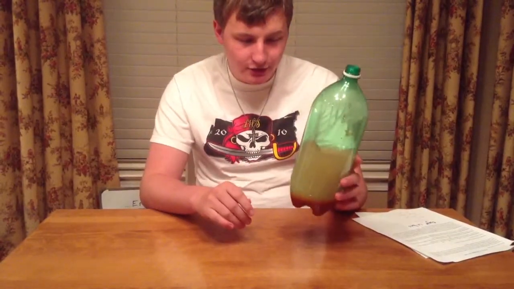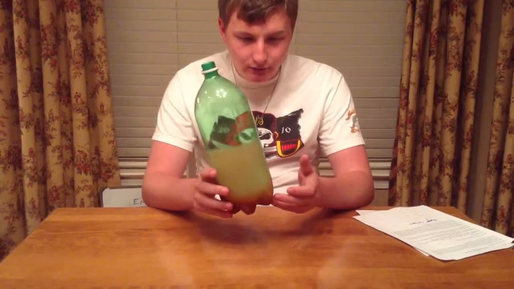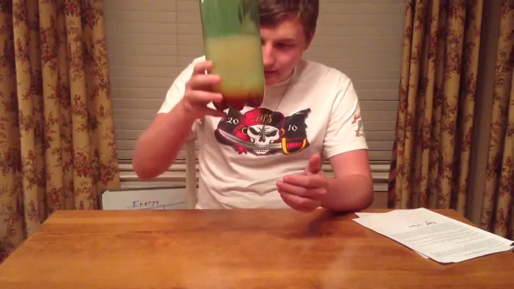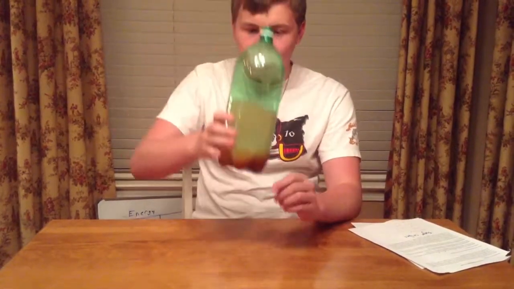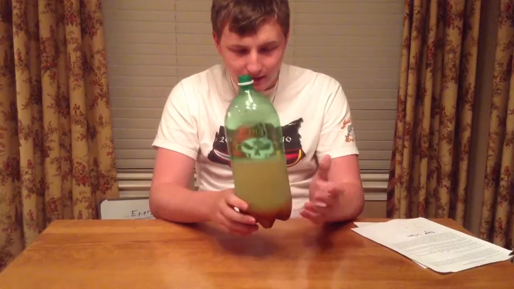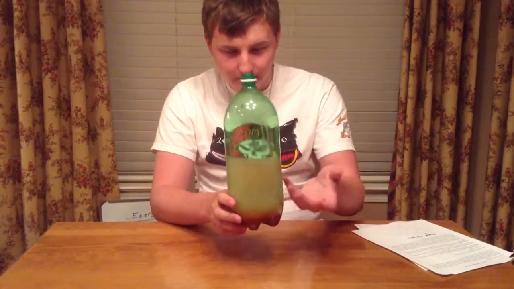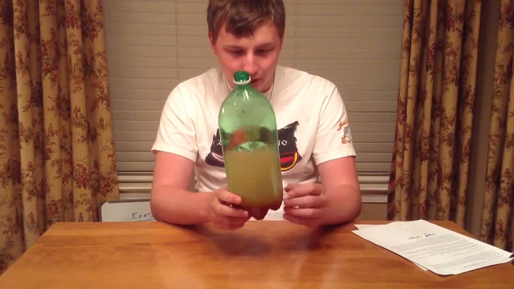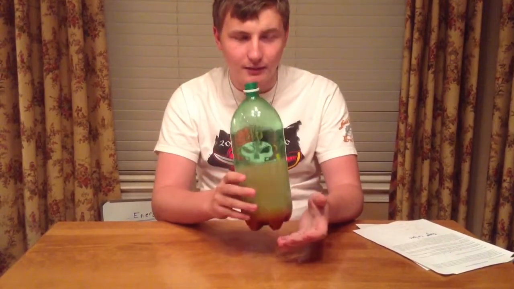So for this reaction, the catalyst was the food coloring, because as you can see, the catalyst is left over, so it's not actually mixed in with the reactants, and the food coloring is down here and not in the mix. When we mixed the yeast mixture and the mixture that was in the soda bottle, they only were able to react since the food coloring was in the mixture.